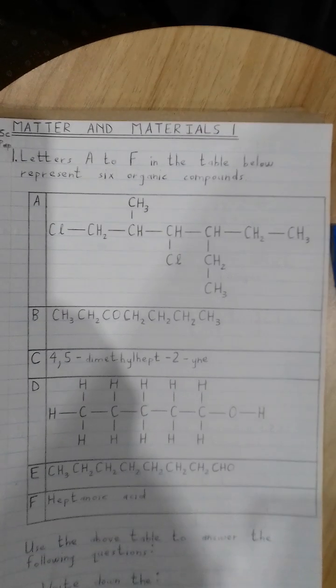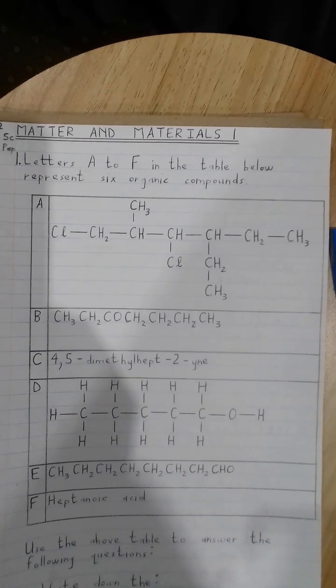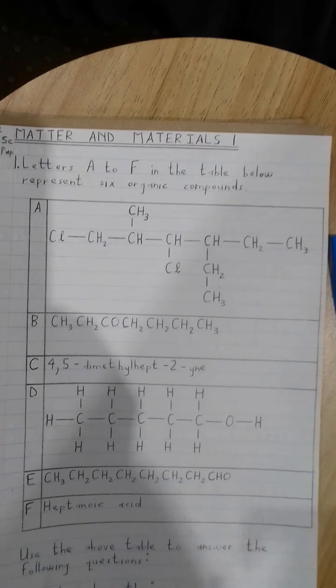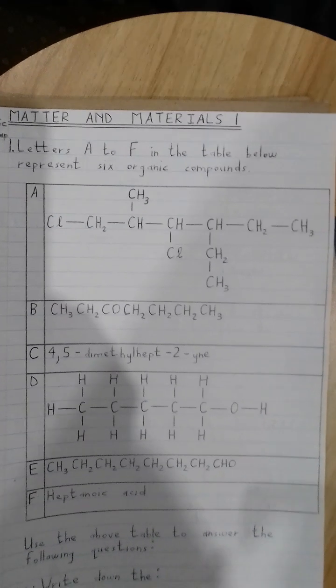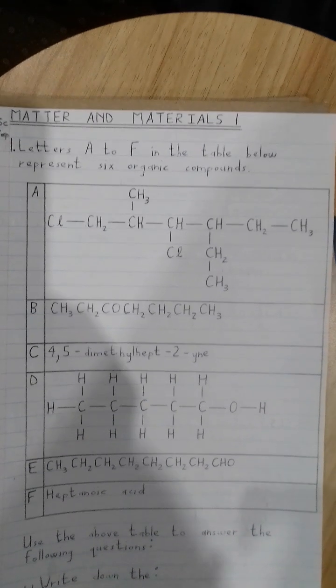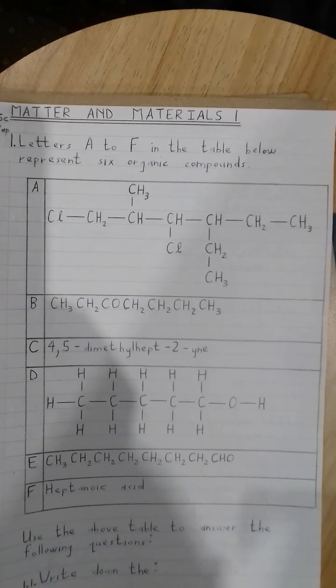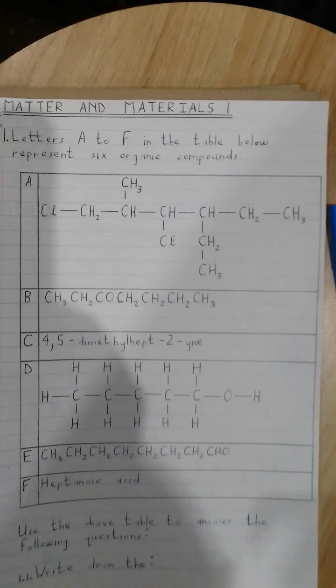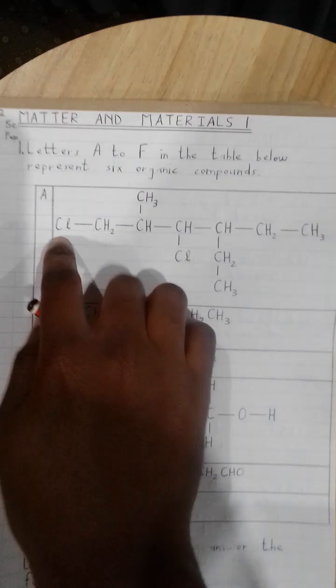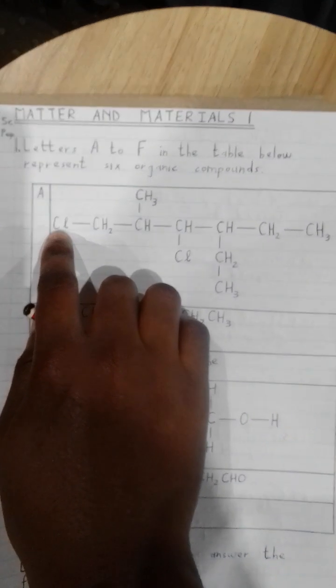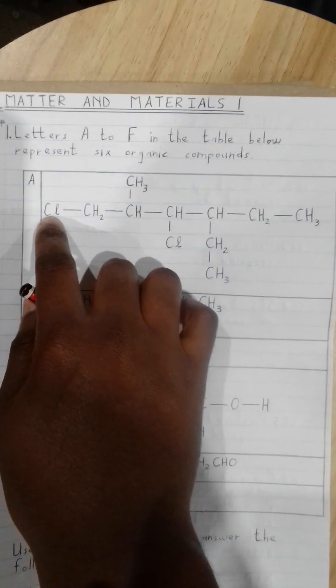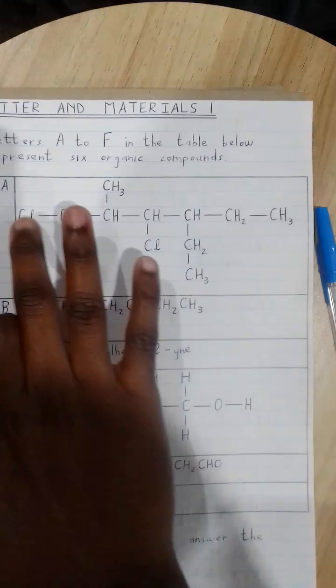So number 1 states letters A to F in the table below represent 6 organic compounds, right? You've already had a look at these in the computer. So right now, just going to try to name them. So here we have a chlorine. This is not carbon, it's chlorine, right? Let's perform a basic search.